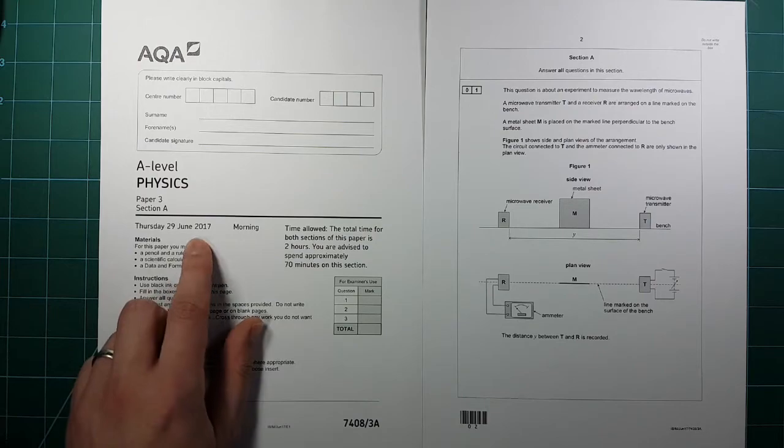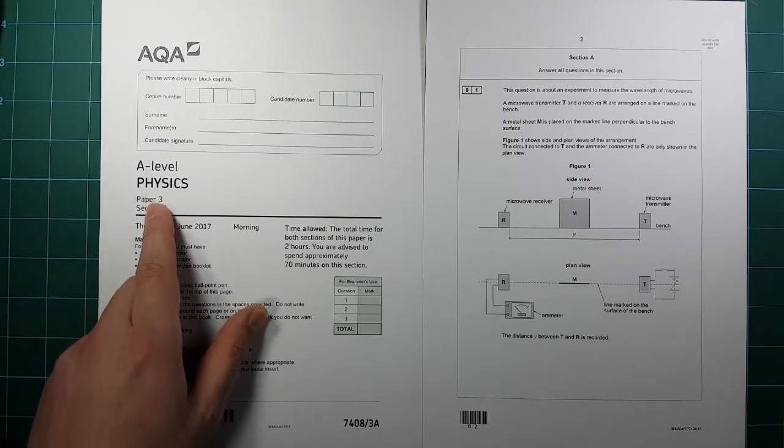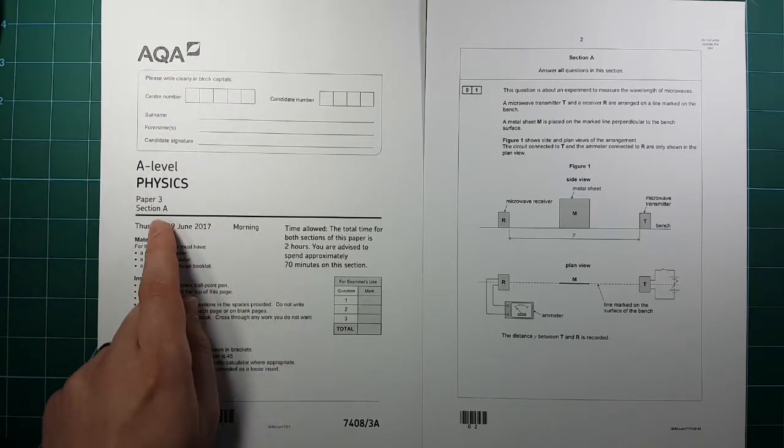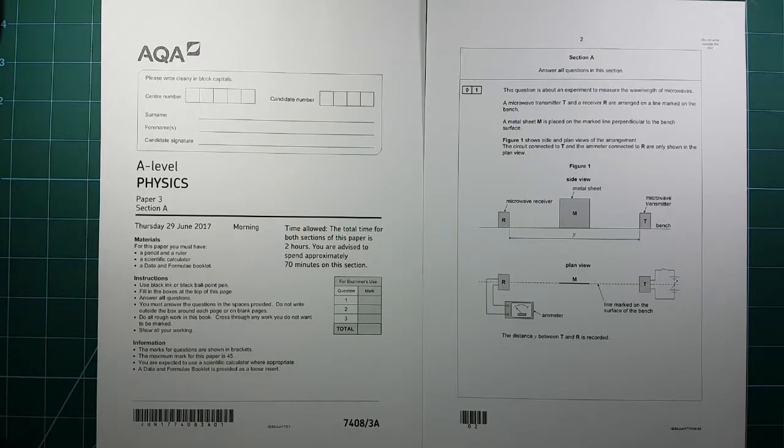I'm going to be solving the 2017 Paper 3 A-Level Physics paper from AQA. I'm going to be doing just section A in this video. As with all my other videos, I would very strongly recommend you have a go at this one before you watch this video, and then you use it to help you understand the questions that you can't do.